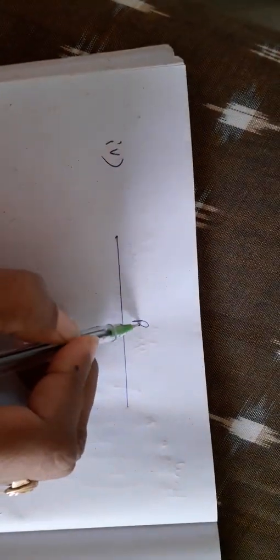So now solving the fourth problem. What is the fourth problem? It is something like a wire is given to you whose resistance is R.